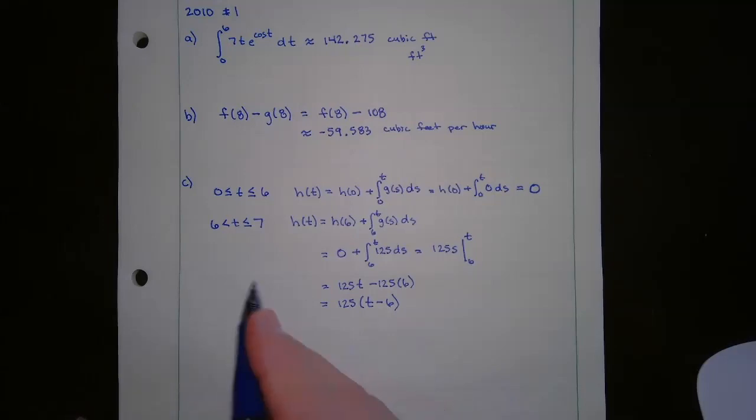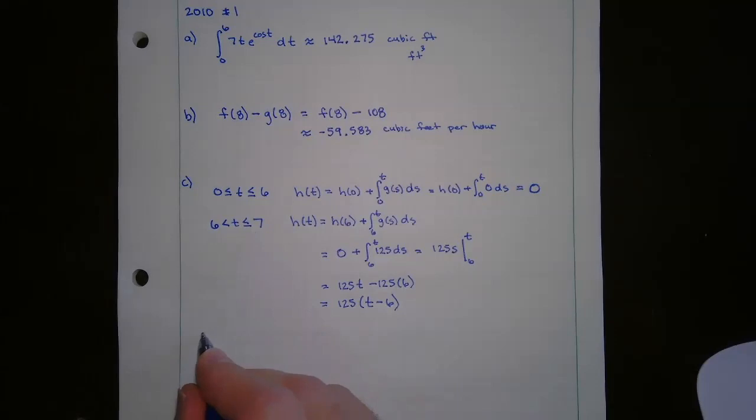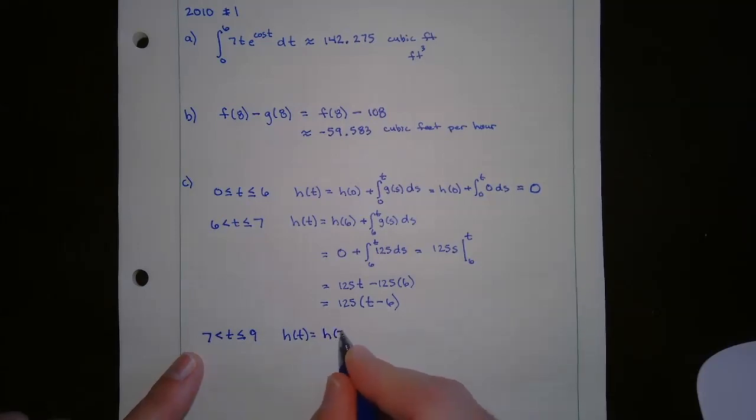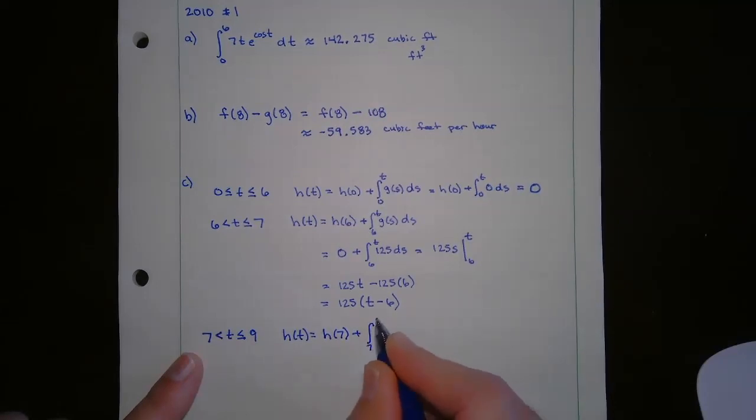We've already included 7 before, so it's 7 < t ≤ 9. Then h(t) would equal h(7) plus the integral from 7 to t of g(s) ds.